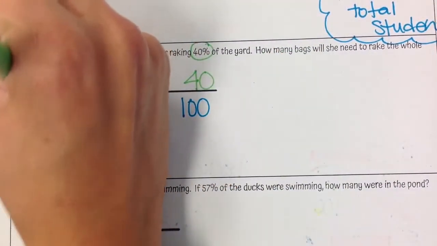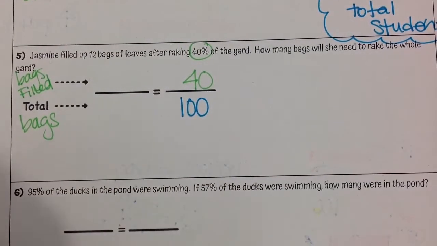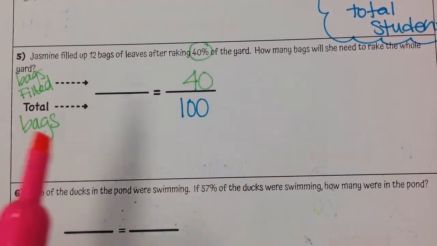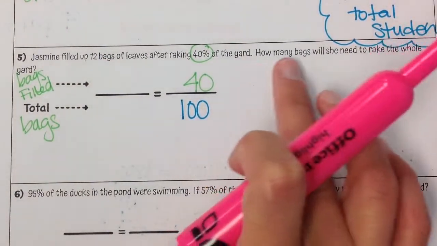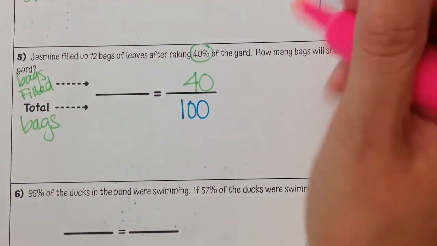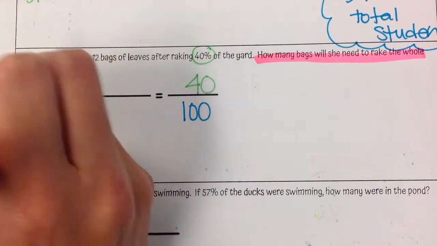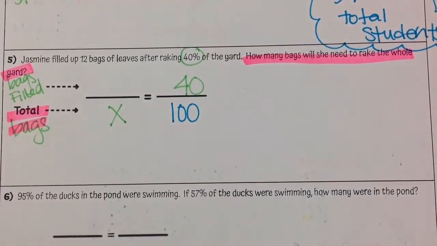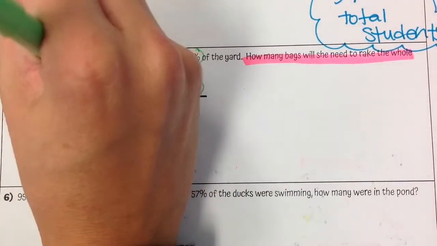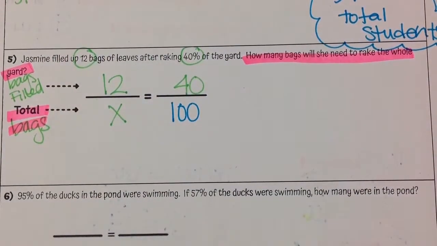And then bags filled, that's part of it. She hasn't filled all of them, she's only filled some of them. So when we're looking for the whole, is the 12 bags talking about the whole, or is it asking how many bags will she need to rake the whole yard? This question here is asking us what the total is. We don't know the total. So the other number that's given to us, that 12, is telling us our part. 12 bags have been filled.